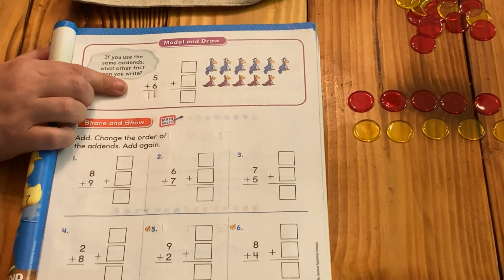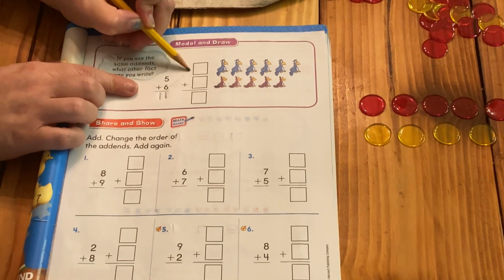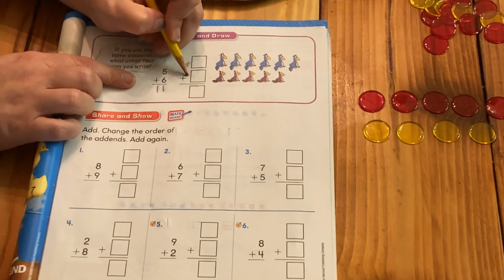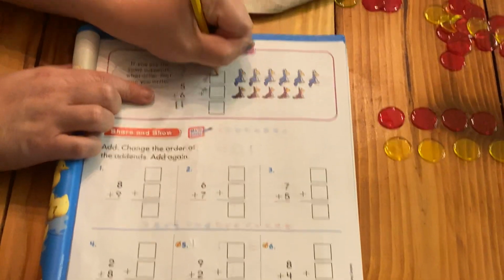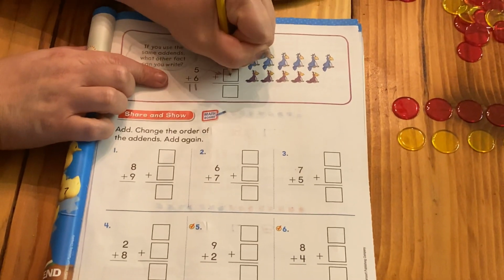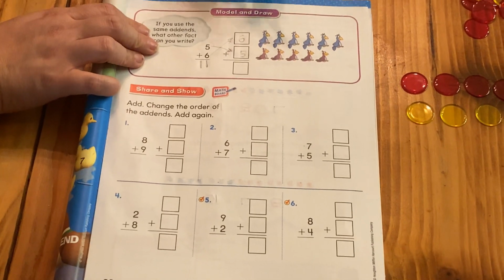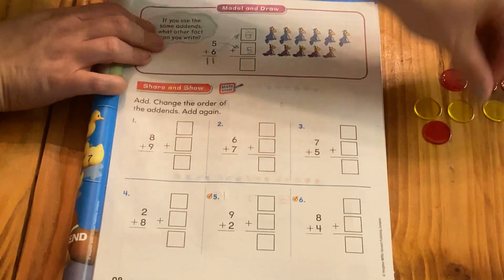Now they want me to switch my add-in. So my 6 is going to come up top and my 5 is going to come to the bottom. So they are going to crisscross. So then I have 6 plus 5. So that would be the same as now I'm going to move my 5 under.